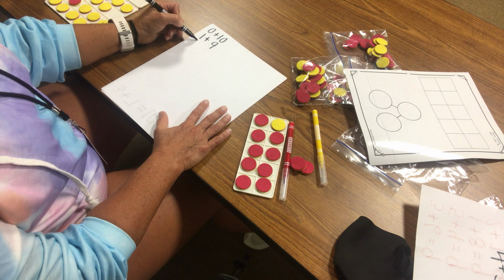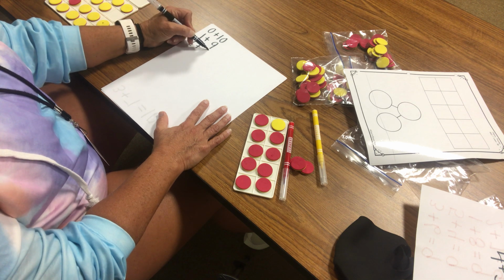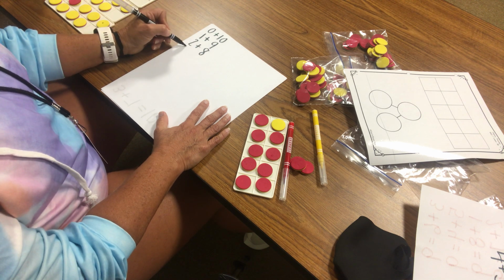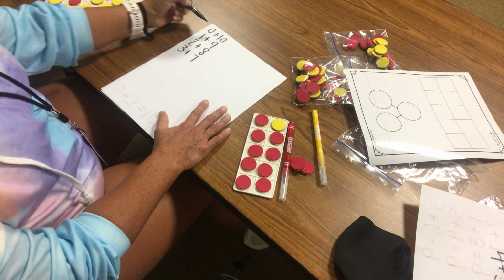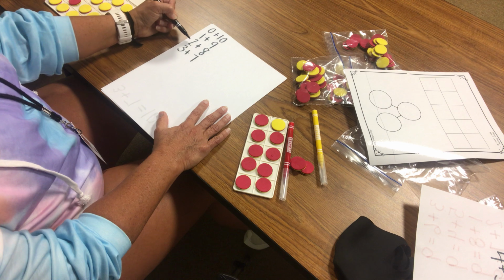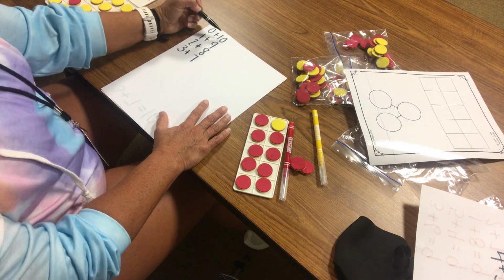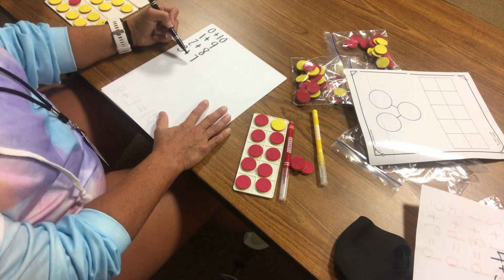Because if I have 2 plus 8, 3 plus 7, and if you look at my pattern, you'll notice on this side, the number's getting bigger by 1, and this side, the number's getting smaller by 1.